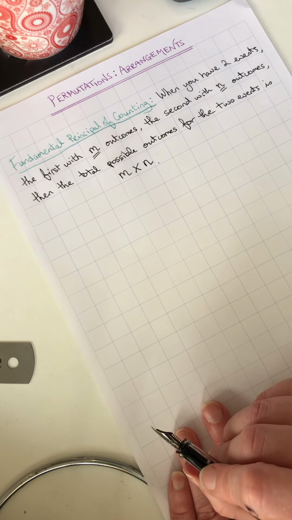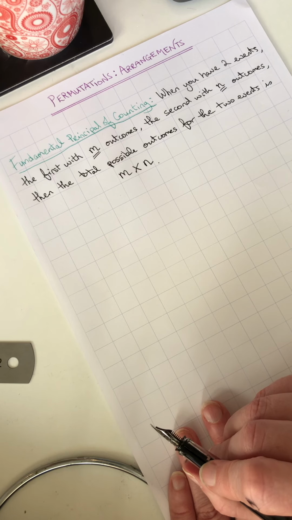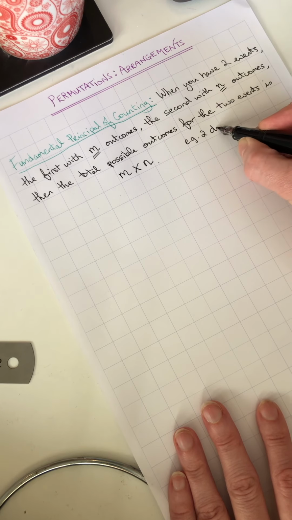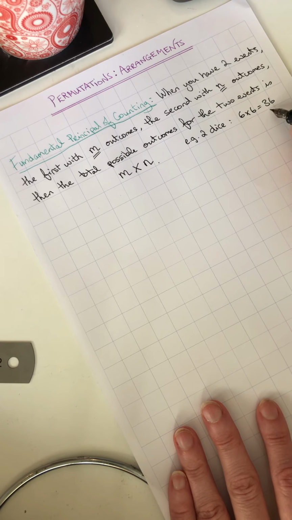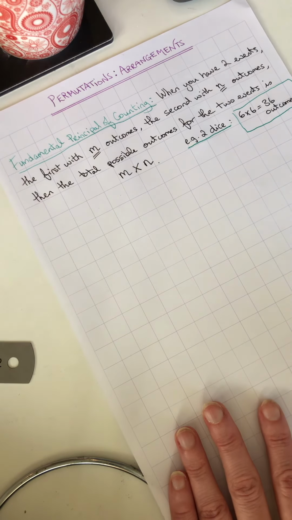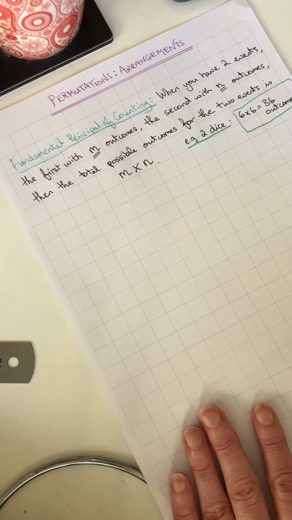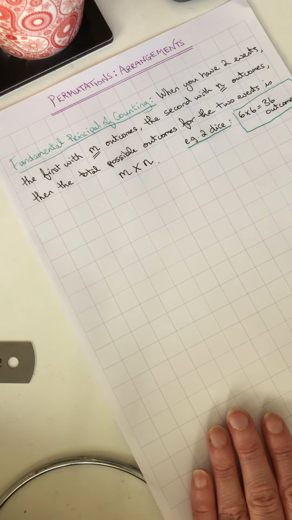And if we remember, some of the examples we had with that were if we rolled two dice, two six-sided dice, 6 by 6, 36 outcomes, which we saw in our two-way tables, 6 across the top, 6 down the side, and that multiplied together. So that's a fact that we're going to need to remember because we'll be using it when we learn how to calculate permutations, because these questions are all about how many different ways can you do something. So let's look at our first example.